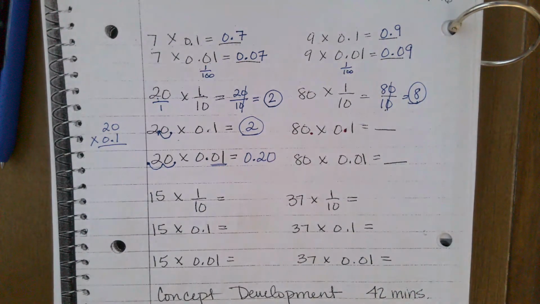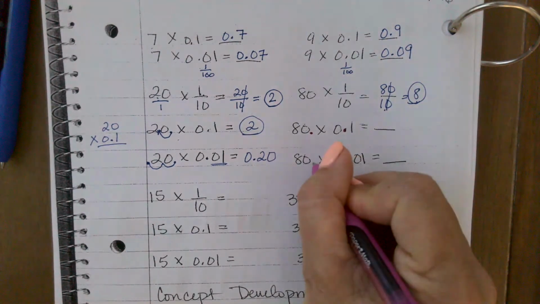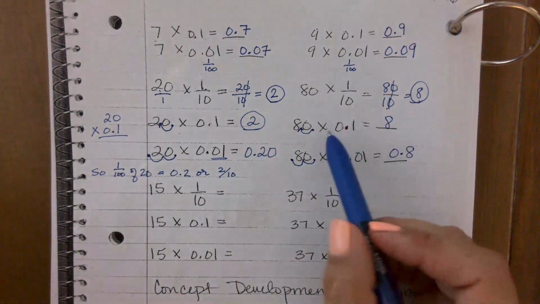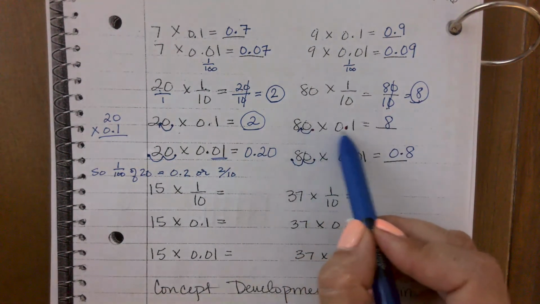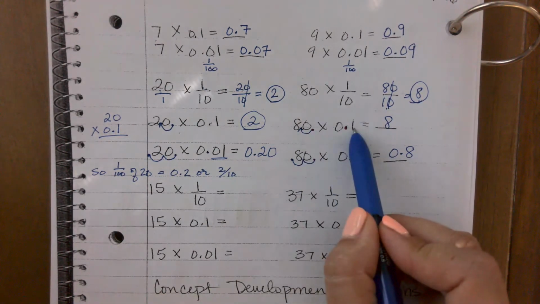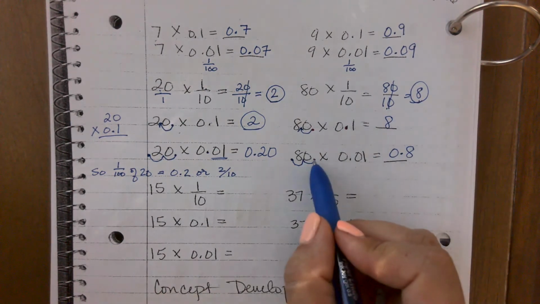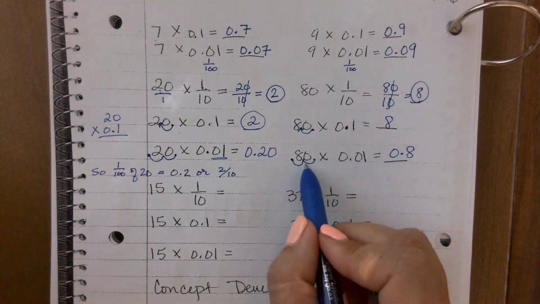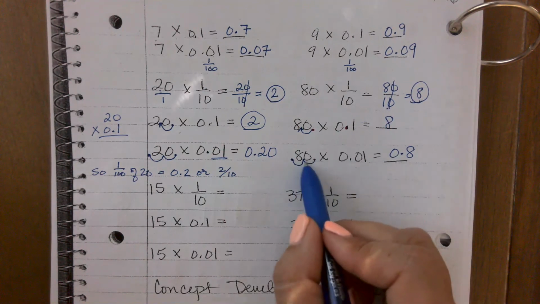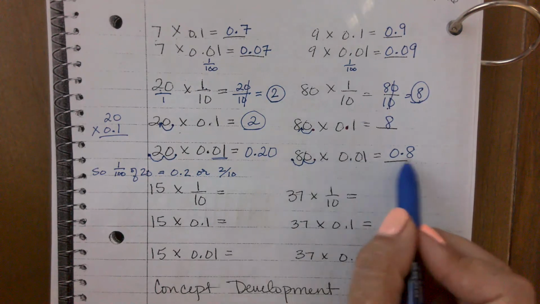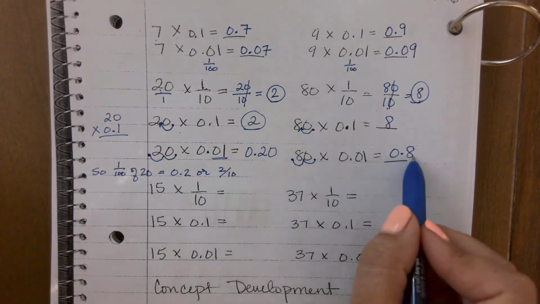Okay, I want you to try out these two problems and come back and check your work. All right, let's check your work. So 80 times 0.1, I'm going to move my decimal one time. There's one number behind the decimal. Then I have 80 and I'm multiplying by 0.01, which is 1/100th of 80, which becomes, when you multiply it, I'm going to move my decimal twice because there's two numbers behind the decimal. Now I end up with 0.8.